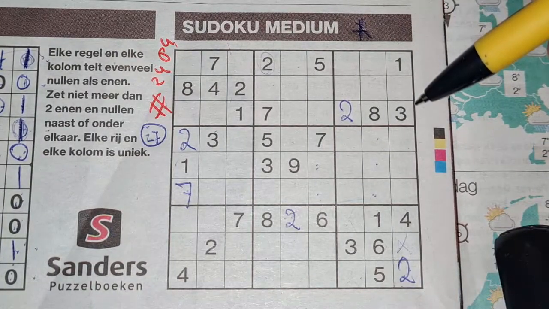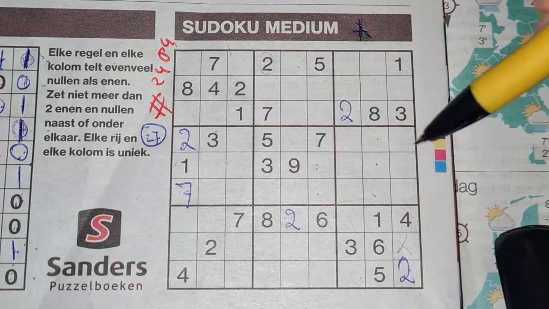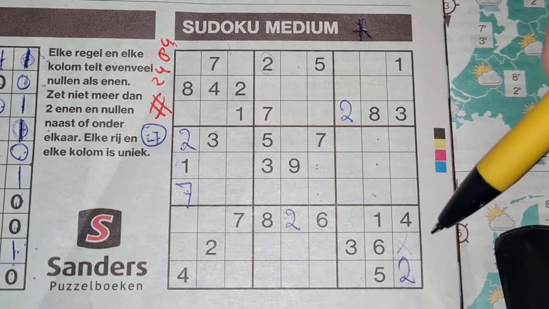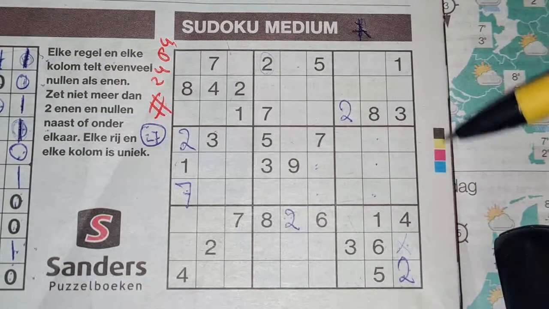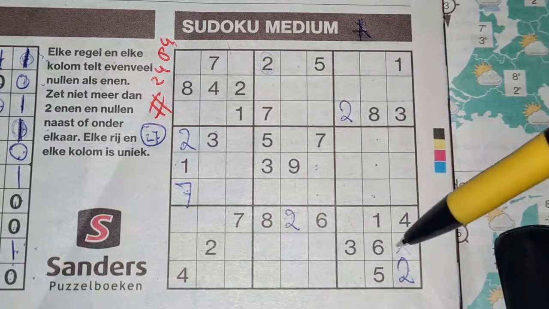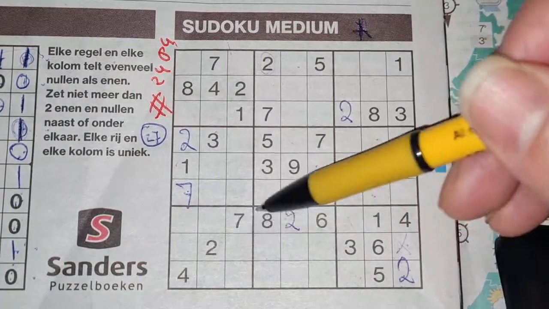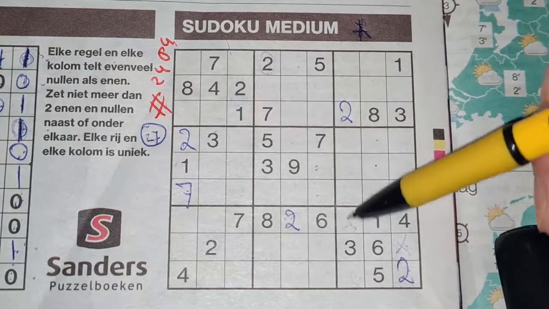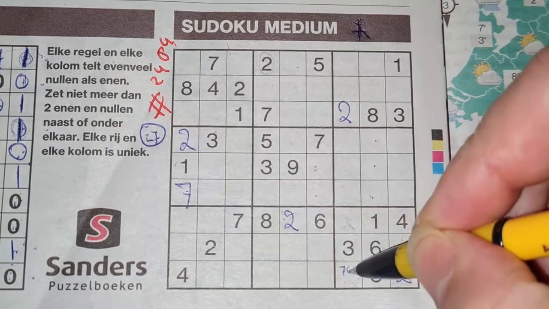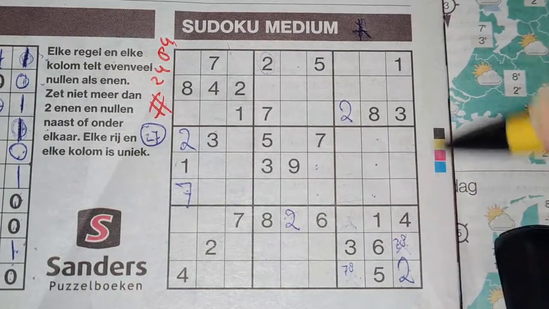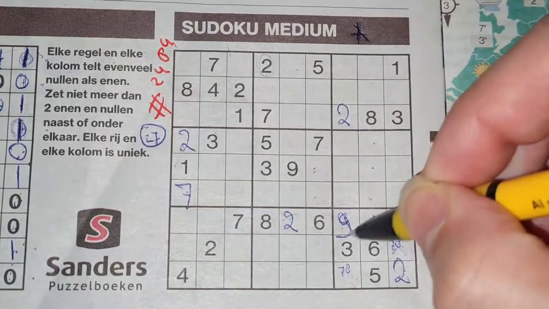1, 2, 3, 4, 5, 6, 7. 3 missing numbers in this big square. Those numbers are the 7, the 8, and the 9. And look, we have a 7 and an 8 there, so no 7 and 8 in this box. The 7 and the 8 go in those 2 boxes. Let me mark those 2 boxes, 7 and 8. So 1 number left in this big square for the number 9.